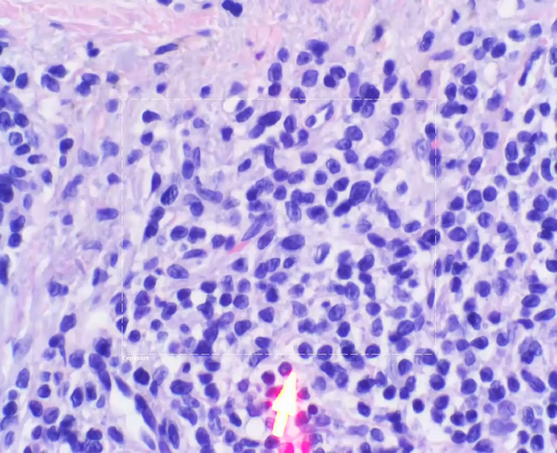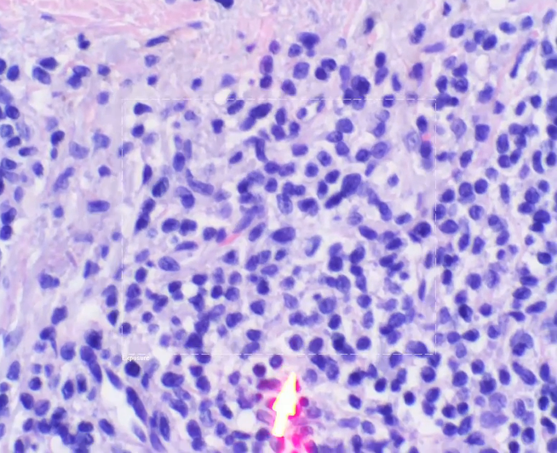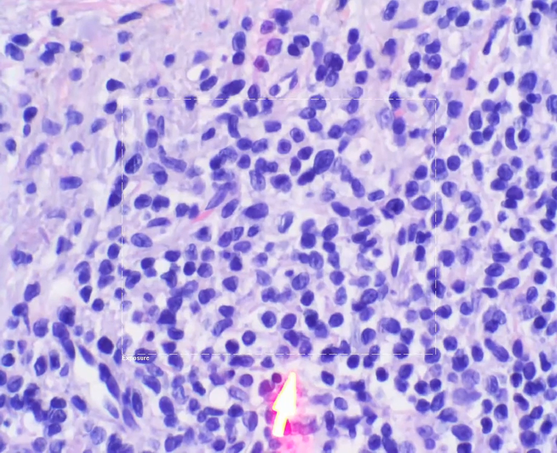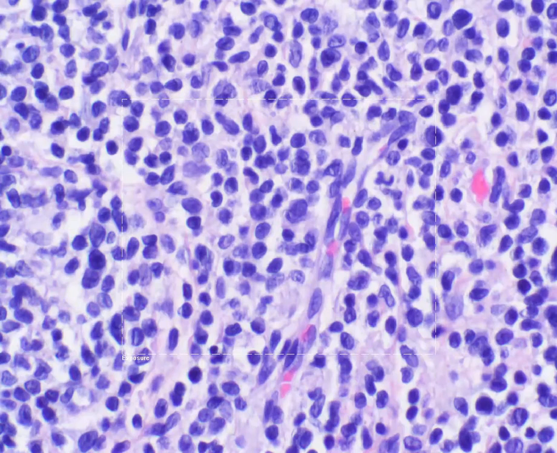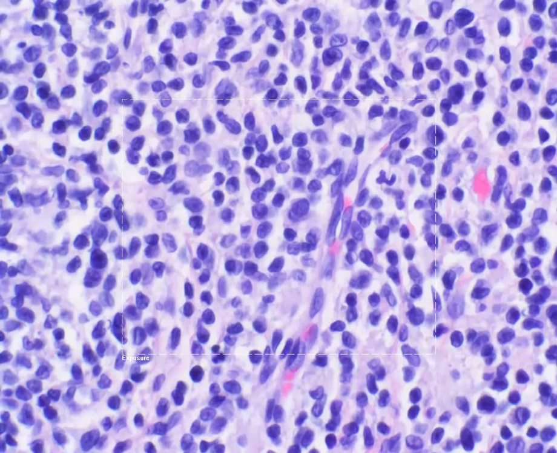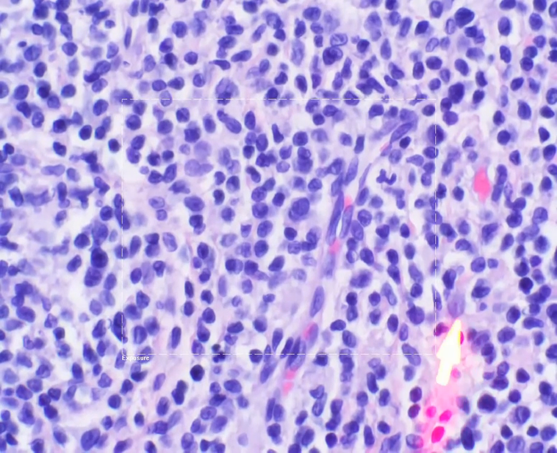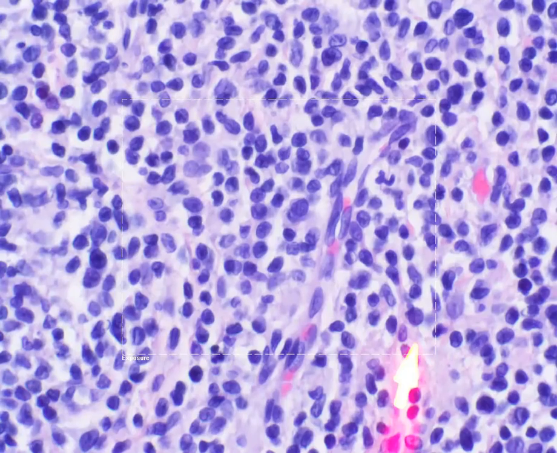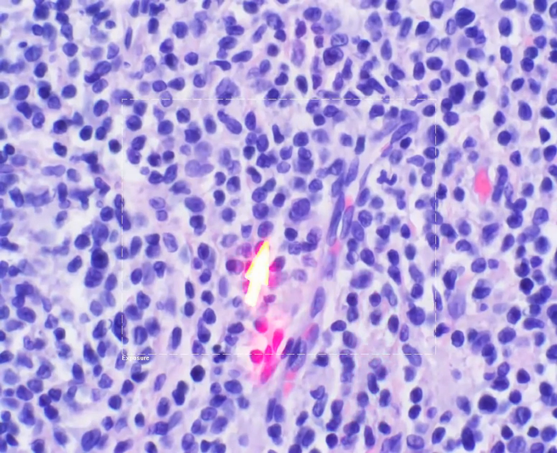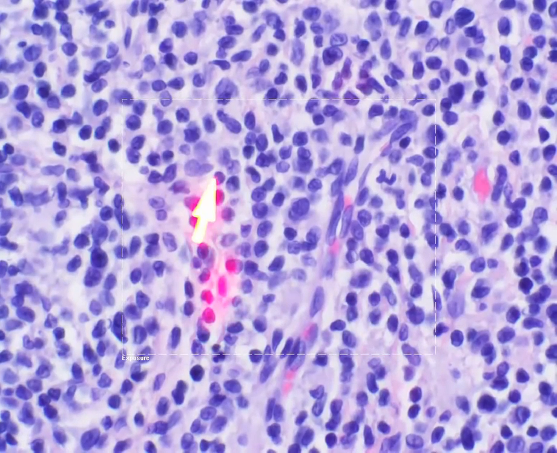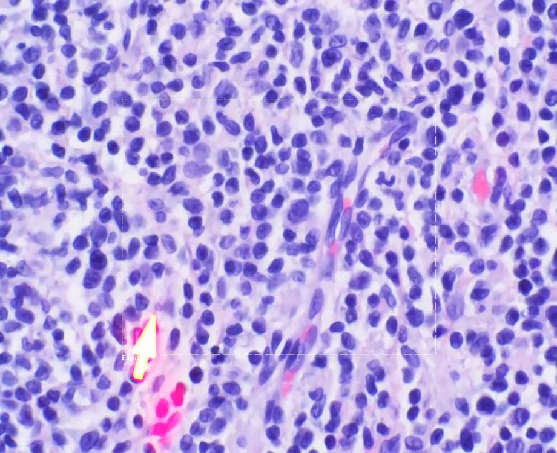And I'm going to move across here to show you that the nucleoli, as you can see here, are not very evident, but you can see that these are medium-sized cells, and hopefully you can appreciate some subtle irregularities of the nuclear contours, and in some instances folding of the nucleus or notching of the nucleus in these atypical lymphoid cells.